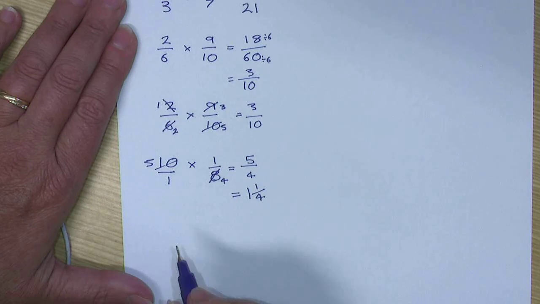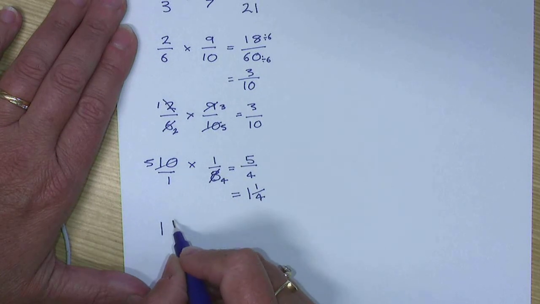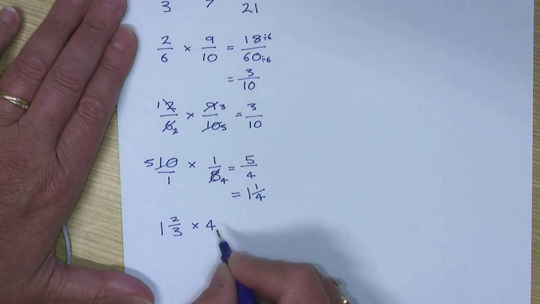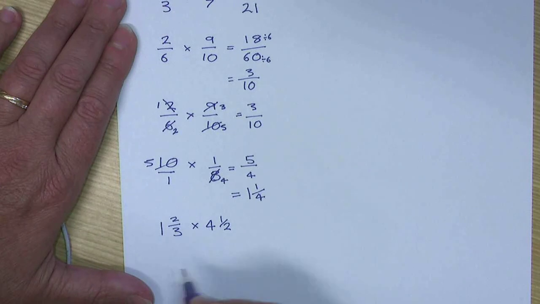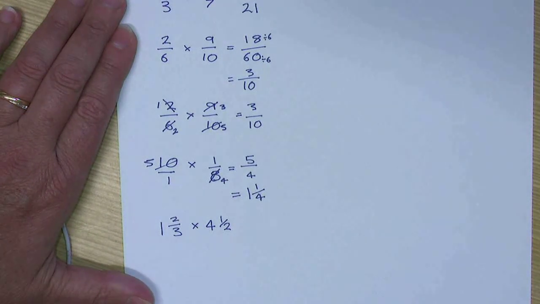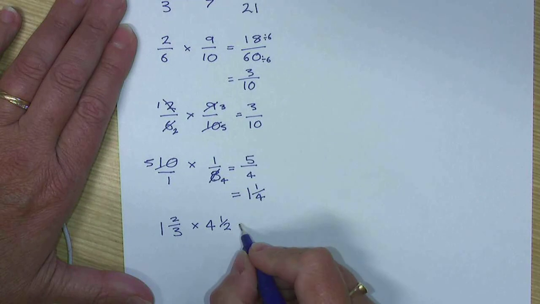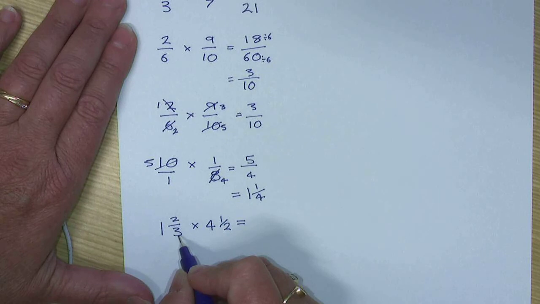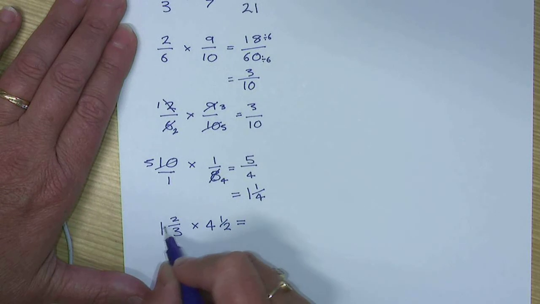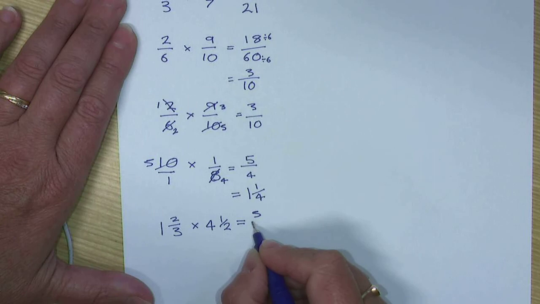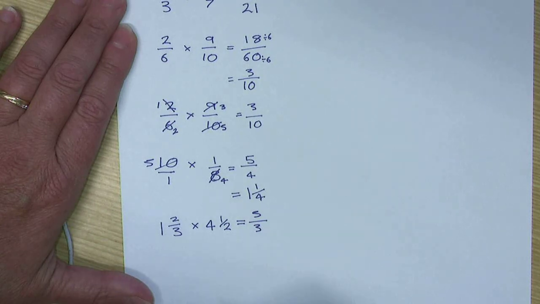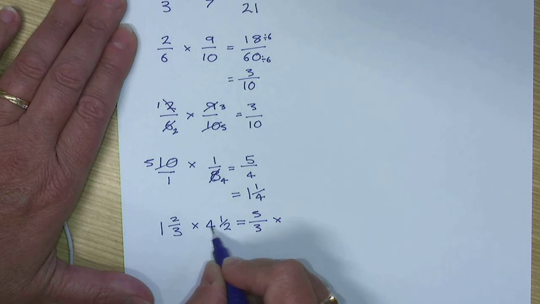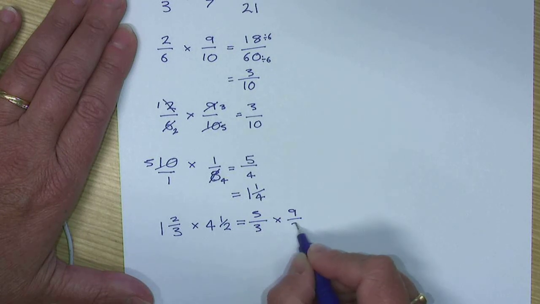Now, if I have a mixed number, 1 and 2/3 times 4 1/2, in order to do this multiplication, what we need to do is to have them all in improper fraction form, or in fraction form. So I need to change this to an improper fraction. 3 times 1 plus 2 is 5 over 3. So 3 stays our denominator. We're going to multiply that by 2 times 4 is 8, plus 1 is 9 over 2.